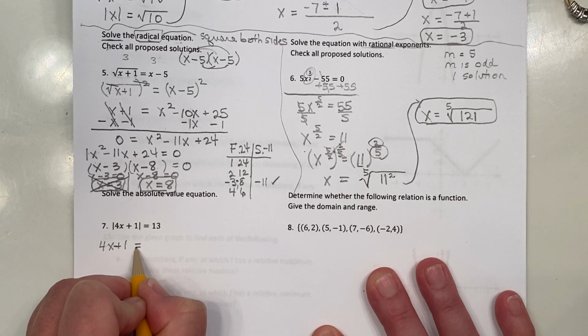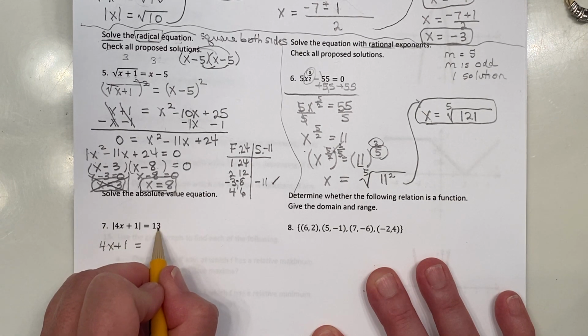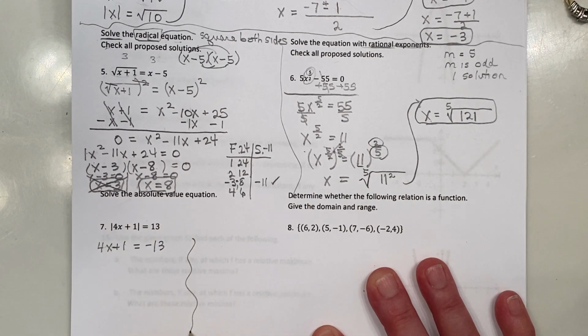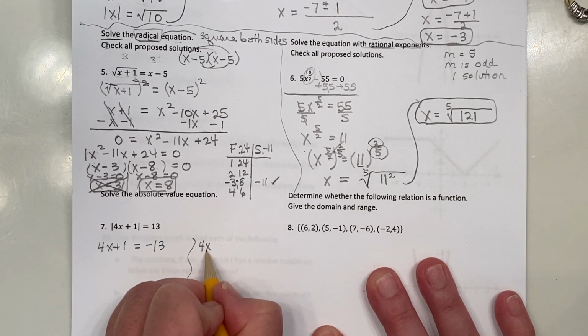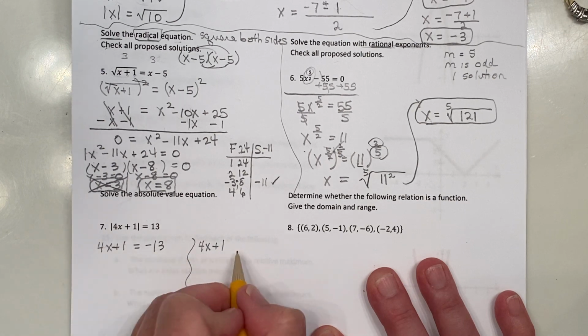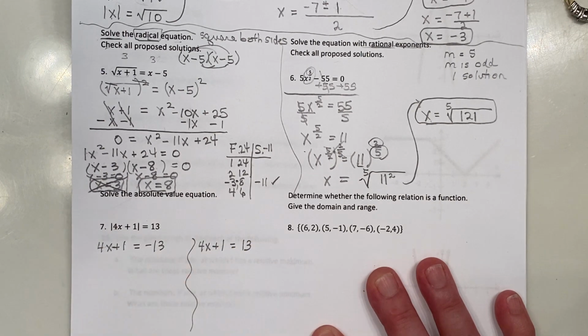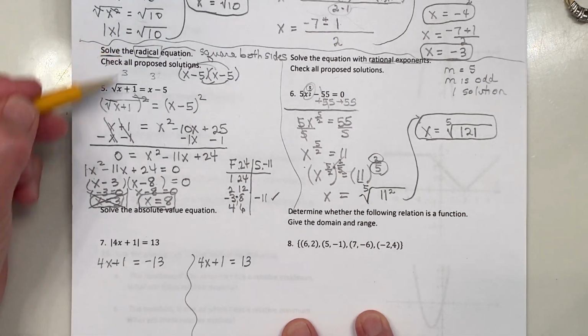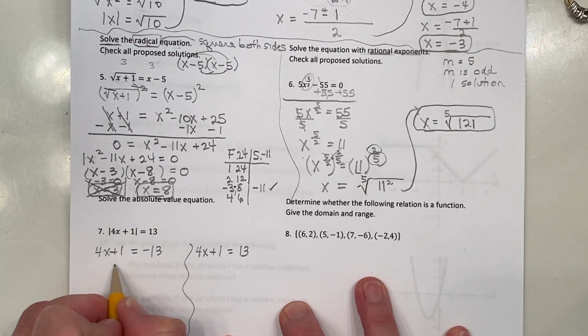When we remove the absolute value bars, that means we need to make 13 positive and negative. So I'll just go ahead and separate right away and put 4x plus 1 is either equal to negative 13 or it's equal to positive 13. So, oh joy, we have 2 problems to solve, possibly 2 solutions. We want to go back and check, though, at the end. I would check the radical equations and the absolute value equations.